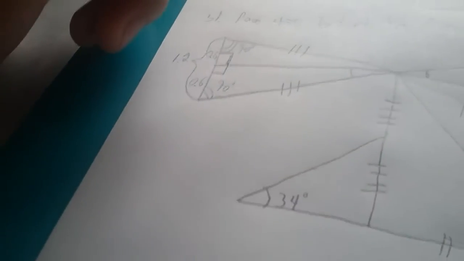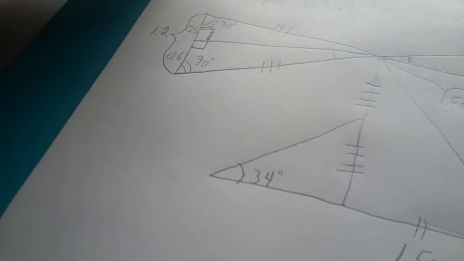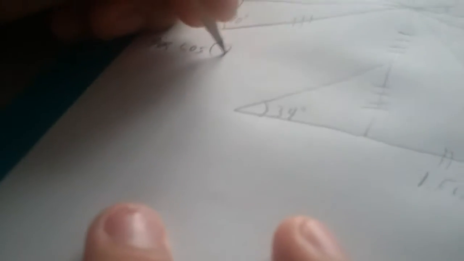So for this problem over here, we're trying to find the hypotenuse. So in order to do that, the ones that contain the hypotenuse are sine and cosine. But we only have this measurement right here. So we're going to be using cosine of 70, which means cosine of 70 is going to be the adjacent, which is this side, 0.6, over this hypotenuse.